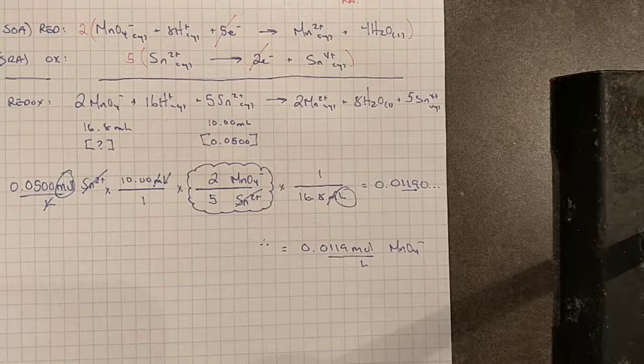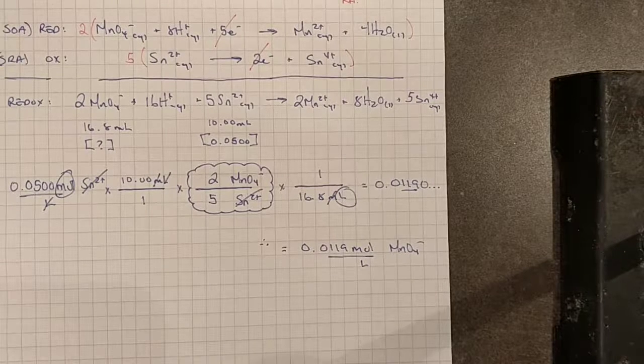Hopefully that makes sense to you guys. I'm going to leave number 3 for you. Do it on your own. A solution will be coming to that one.